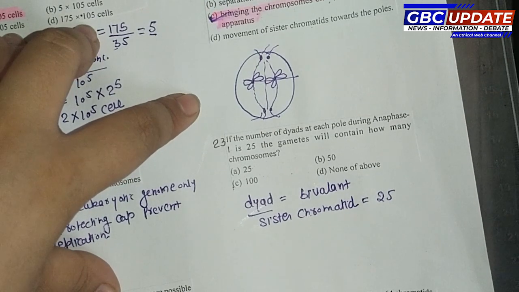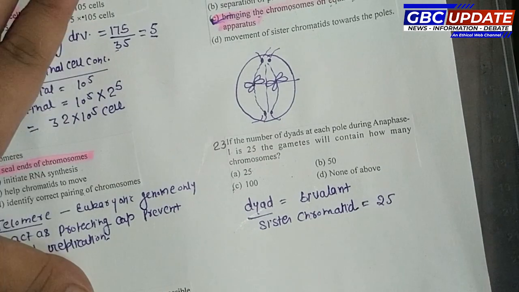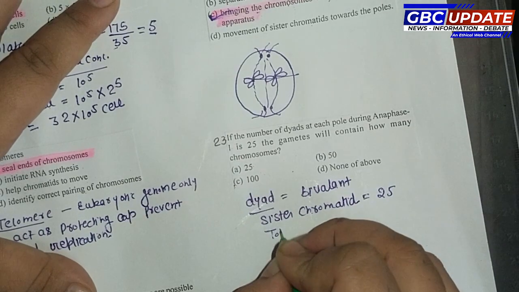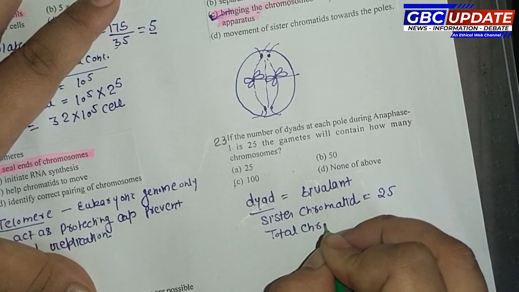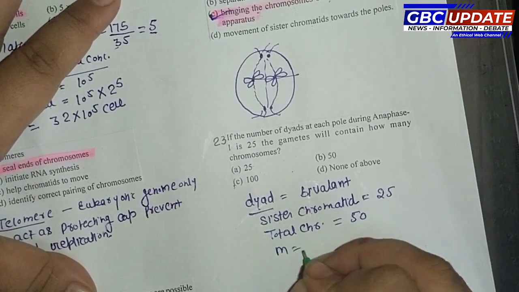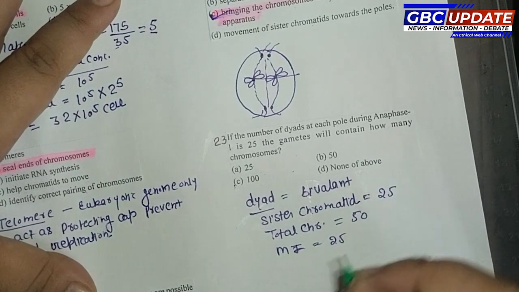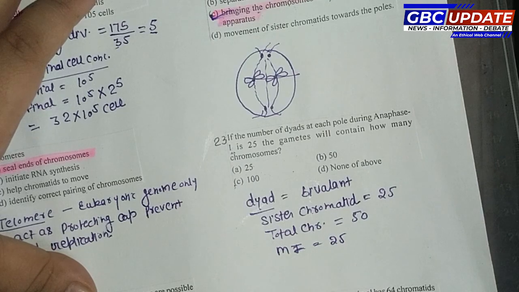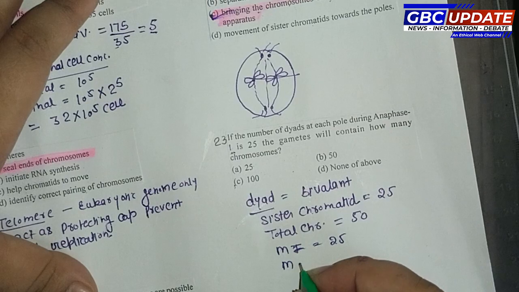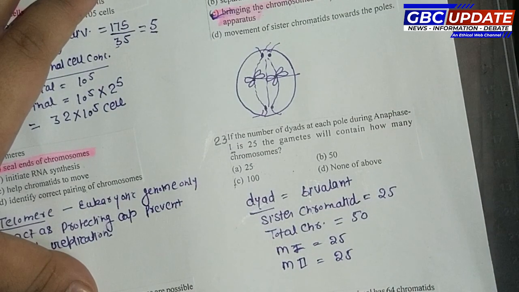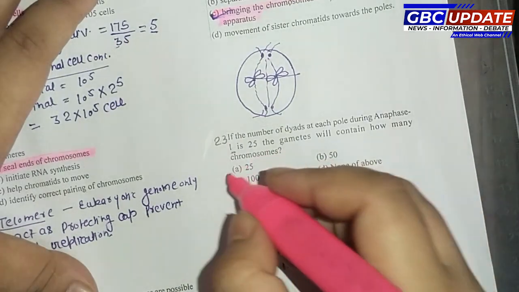A gamete will contain how many chromosomes? That means the total number of chromosomes must be 50. So after meiosis 1, it will be 25. That is why they have told us that in anaphase they are getting 25 sister chromatids. So after meiosis 2, they also get 25, whether it is chromatid or chromosome. So the correct answer is A.